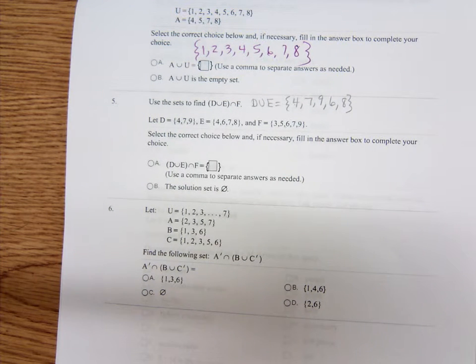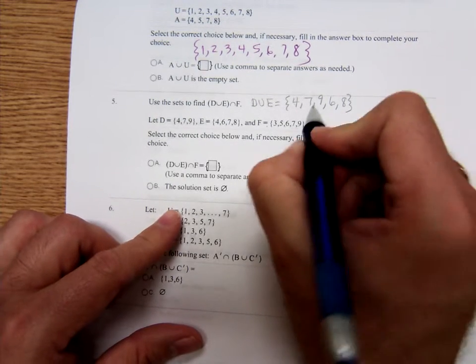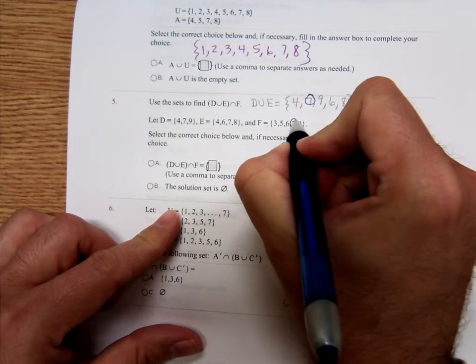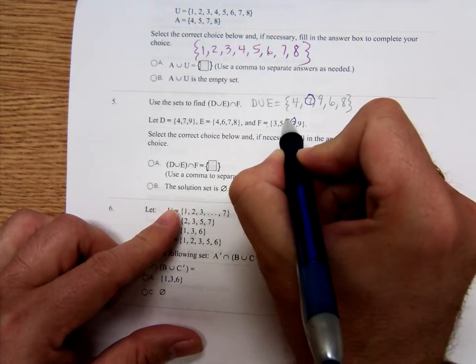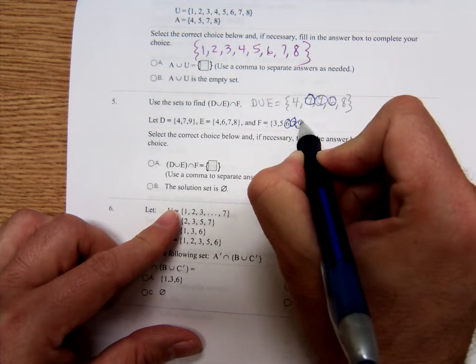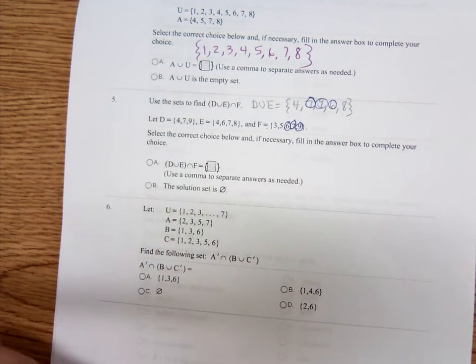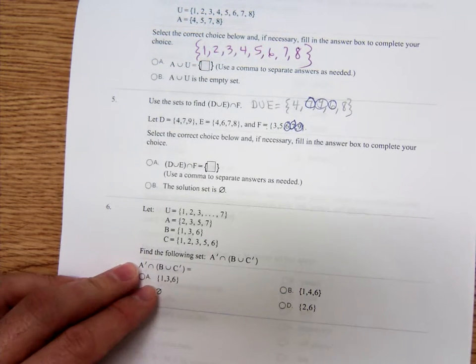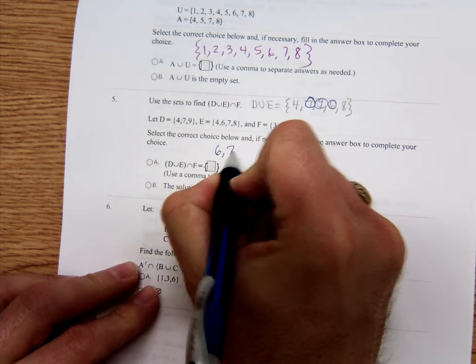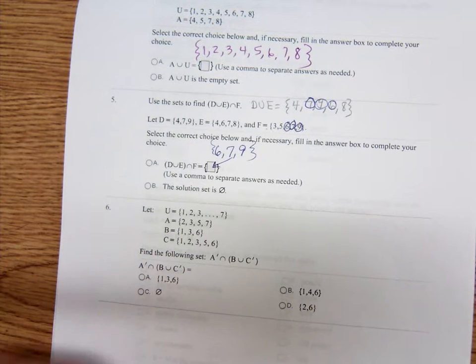Let's see, 4's not in there. Hey, the 7 is in both. 6 is in both of them. And 9. So the 4 isn't in F, the 8 isn't in F. So here on number 5, would y'all agree 6, 7, and 9? Notice how I found D union E first, and then I intersected that with F.